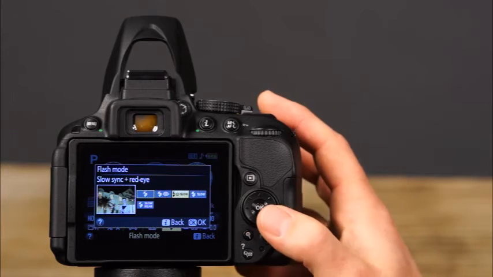The next flash mode is slow sync mode. This flash mode is a good mode to use when you're photographing a subject at night and you would like to have the background and the subject properly exposed. You may want to use a tripod when you're using this mode as well.